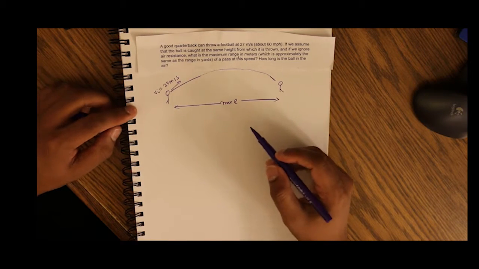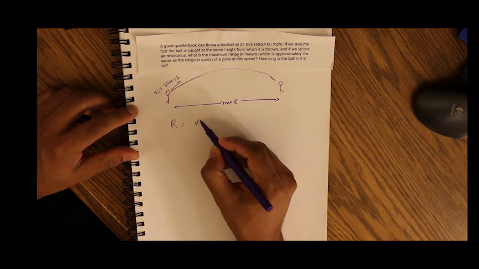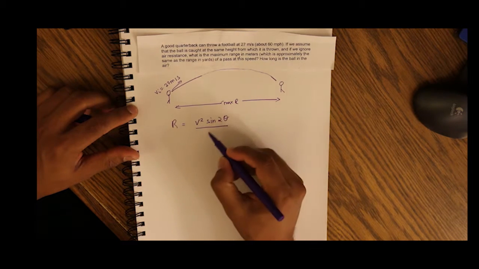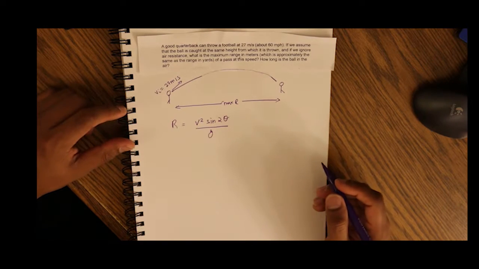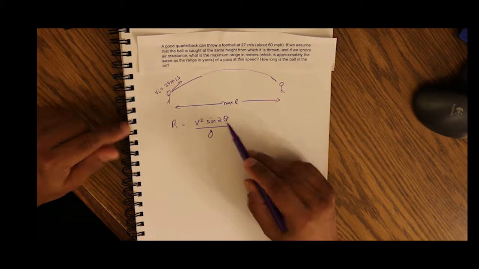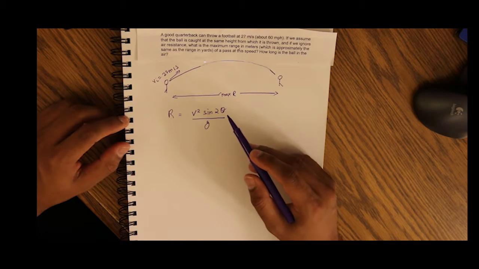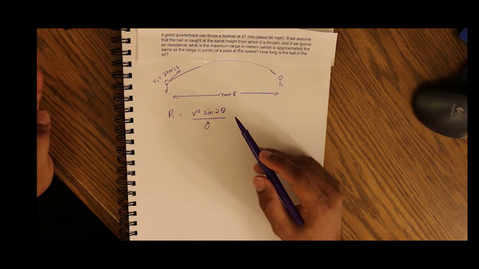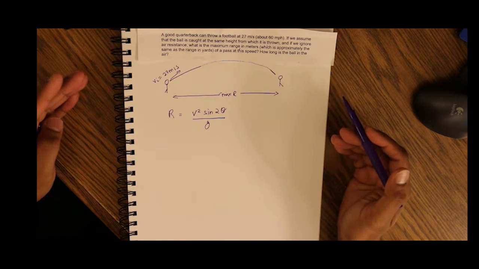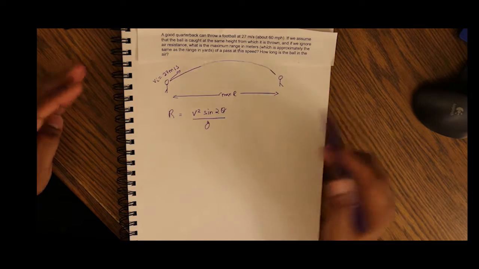So we have to ask ourselves, we know the formula for range as being velocity squared into sine 2 theta over the acceleration due to gravity. Now, what theta would result in the maximum range? So we know the sine values as being between 0 and 1, with 0 being the least and 1 being the maximum. So what sine 2 theta would lead to 1?